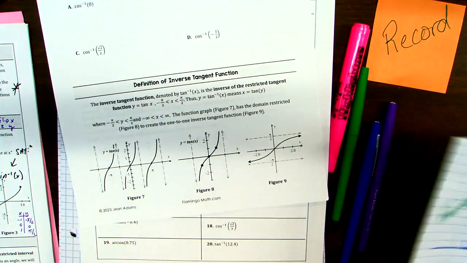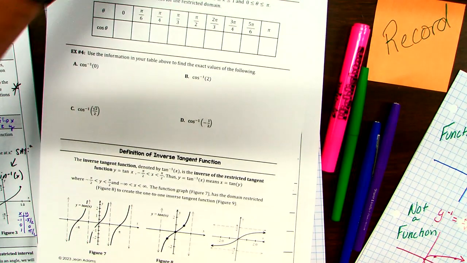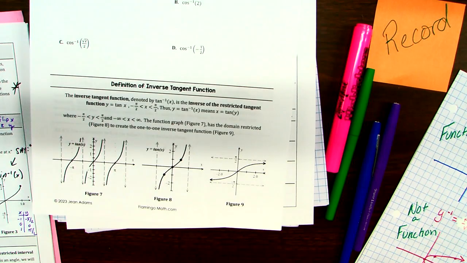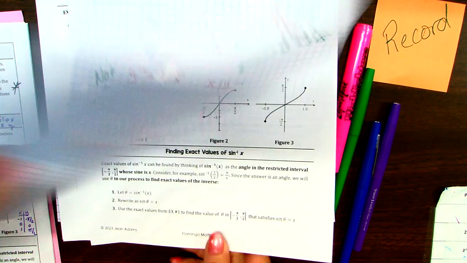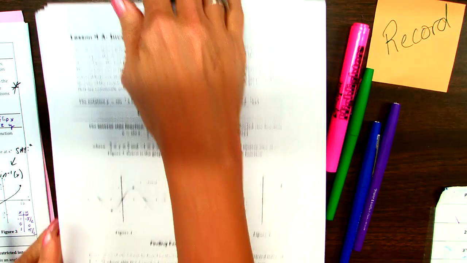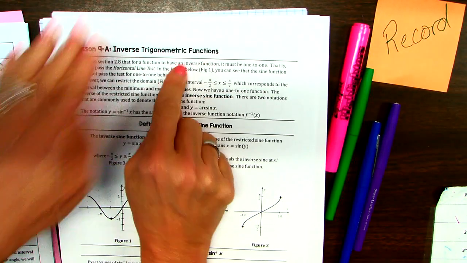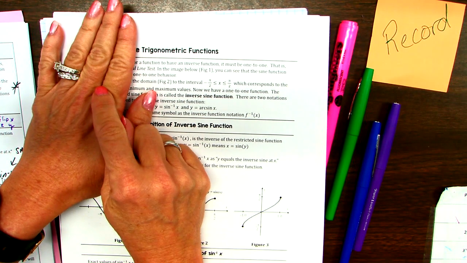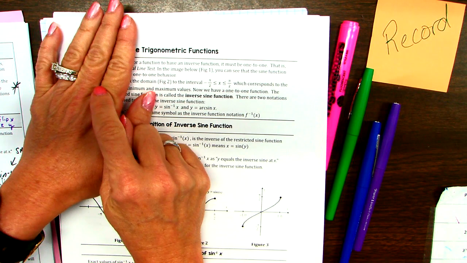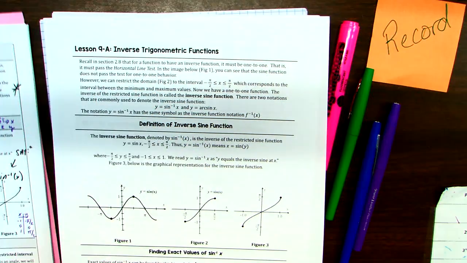And that's what happens with all of our trig functions. So what we're going to be looking at is inverse trig functions. So if you're a function, your inverse should be a function. If it's not, we restrict the domain of the original function to make its inverse a function. Lots of function words in there.